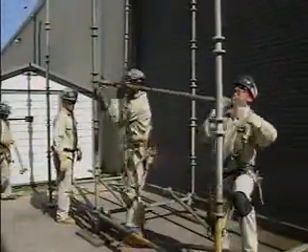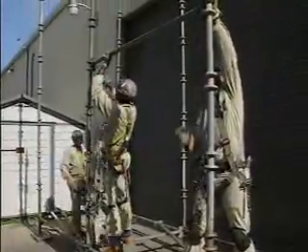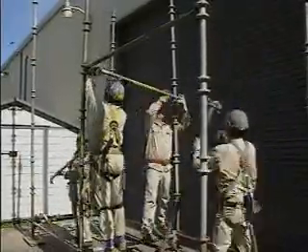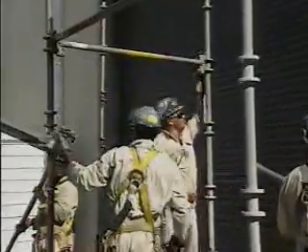In the next step, the builders install horizontal members to connect the vertical legs. These members are secured, just like the lower members were earlier, by driving in a wedge to lock an end connector over the locking rings on the vertical leg.